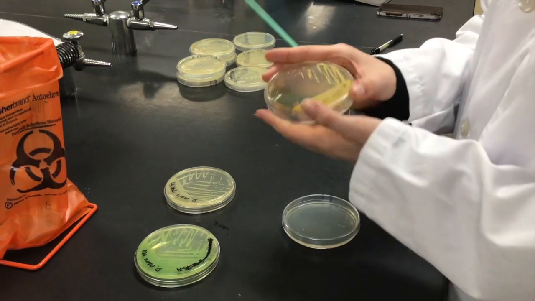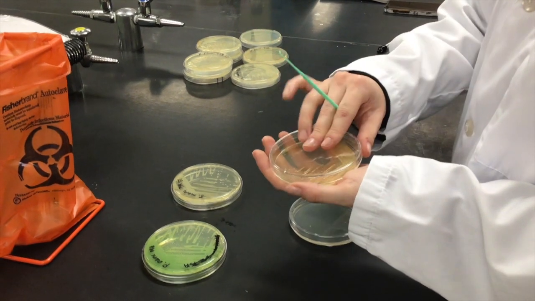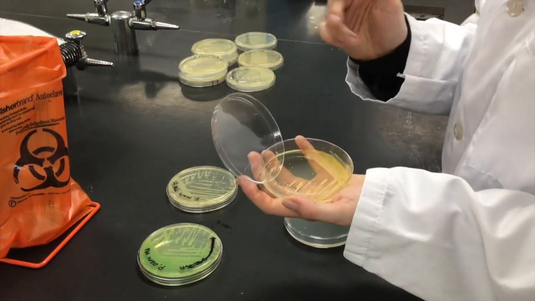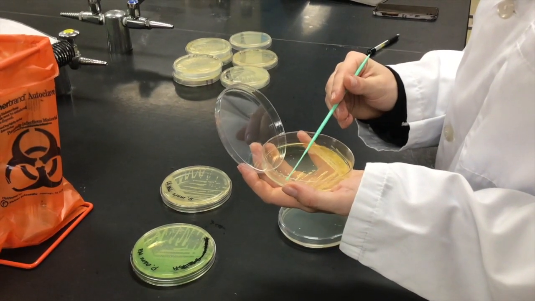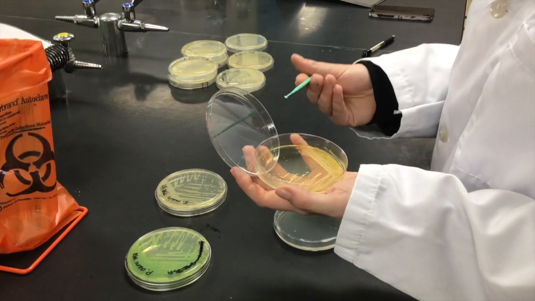When you're ready to switch the bacteria you're using, you want to make sure that your inoculating loop is sterile, either by grabbing a brand new plastic one or flaming your metal loop until it's red hot and then allowing it to cool before you pick up your colony.